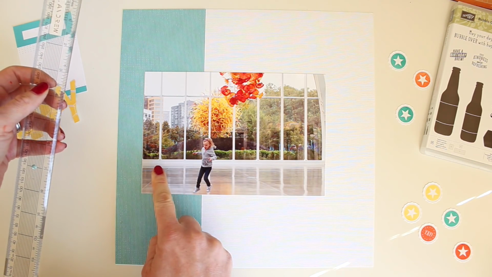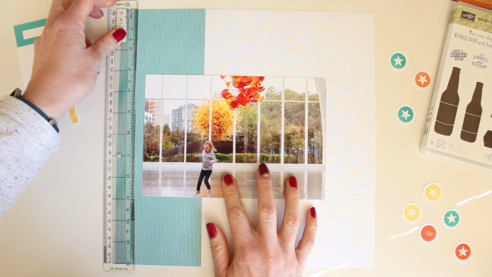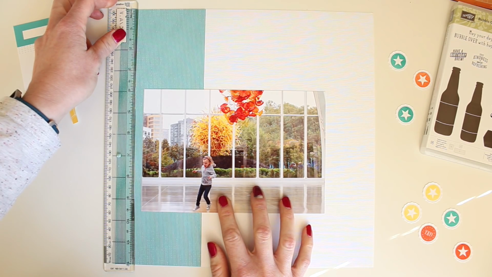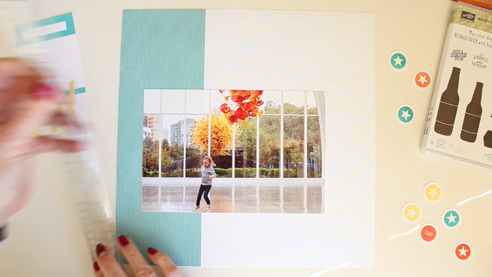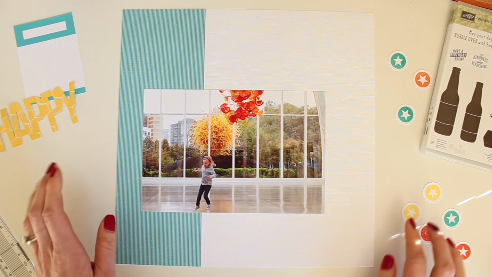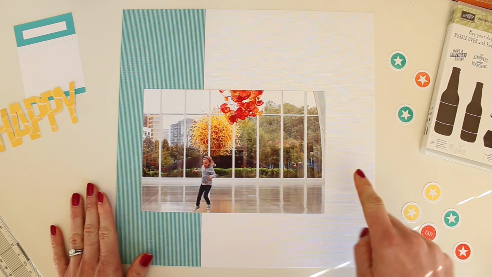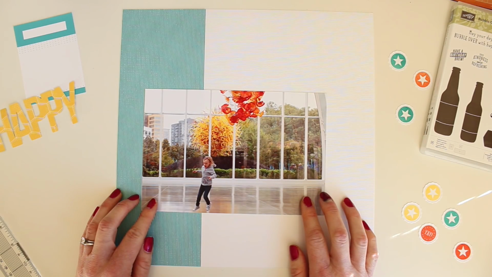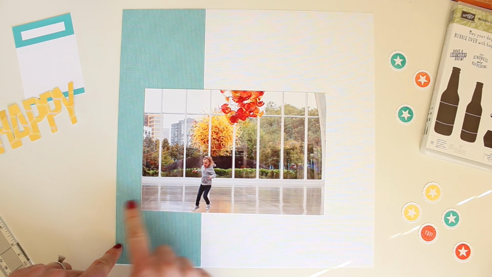Now I'm also using that strong horizontal line in my photo, and I'm going to line that up along the bottom line for the rule of thirds on my layout, so right along that 8-inch point. So again, my daughter, who's the subject of the photo, is placed on the left third line, and my horizon line for my photo is placed on the bottom third line.